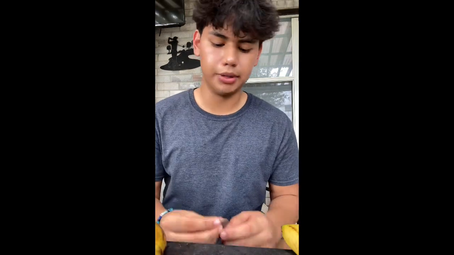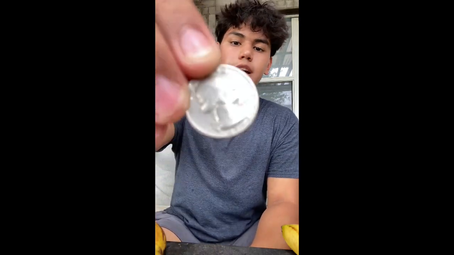So now that I've numbered my bananas, I'm going to flip a coin, and basically what this will do is randomly assign each banana to which group it belongs to for the experiment. So heads will determine whether the banana gets buried for 1 week, and tails will determine that it gets buried for 2 weeks. So I'm gonna start off with this banana.